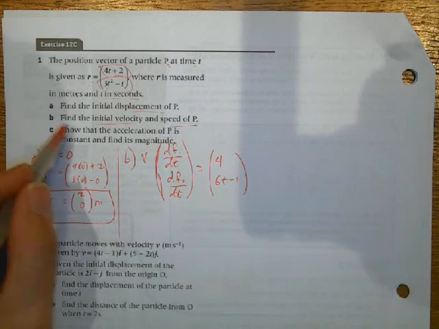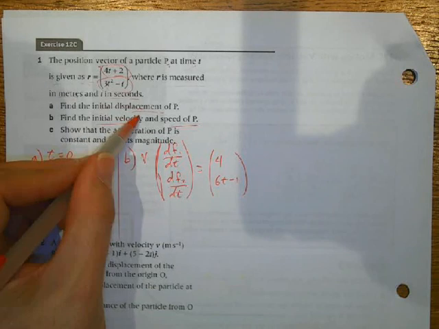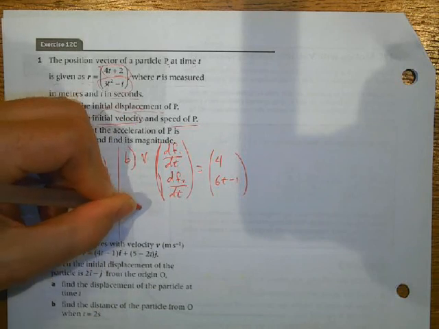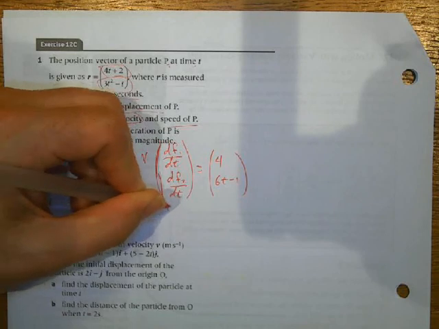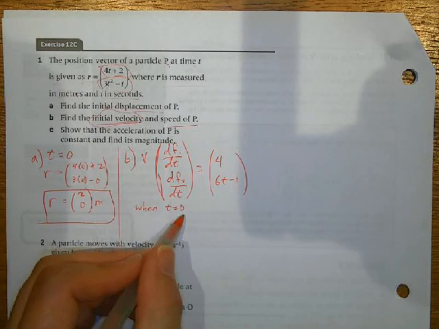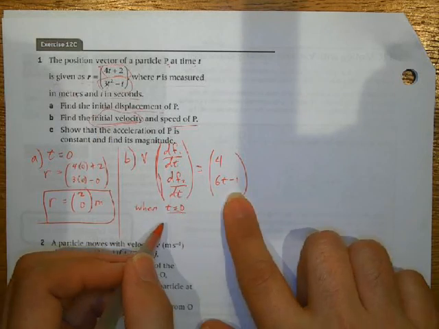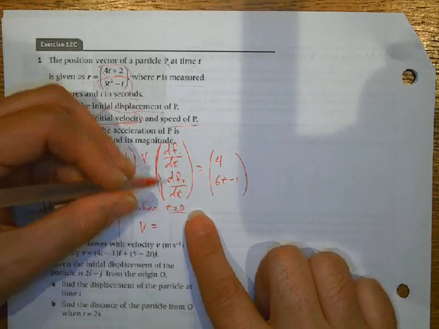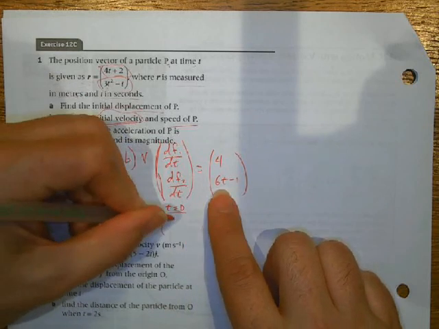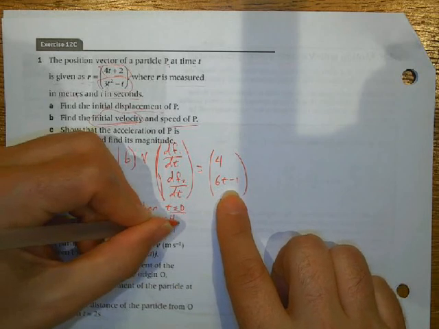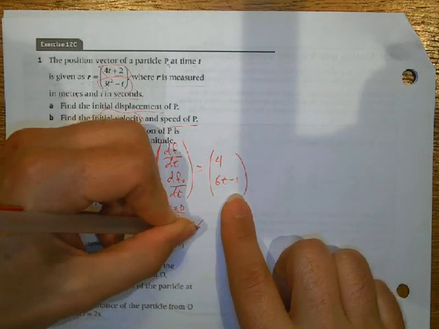If it's the initial velocity, then t will be equal to 0. We're going to use this vector with t being equal to 0. So my initial velocity is 4, and if I plug in 0 here, I end up with negative 1. And it's meters per second.